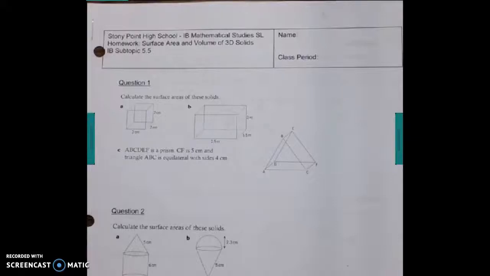Hey there, this is Mr. Alexander, and today I want to talk to you about surface area and volume of 3D solids.